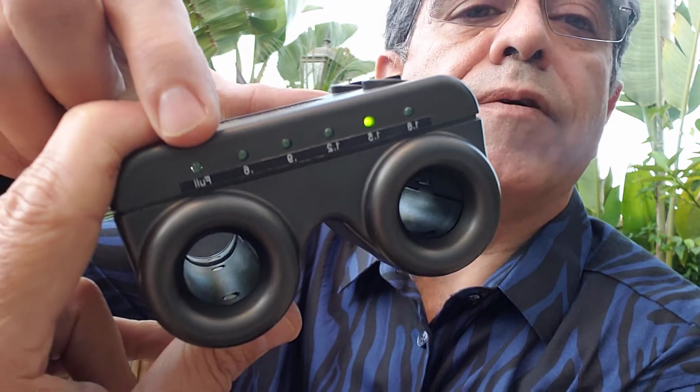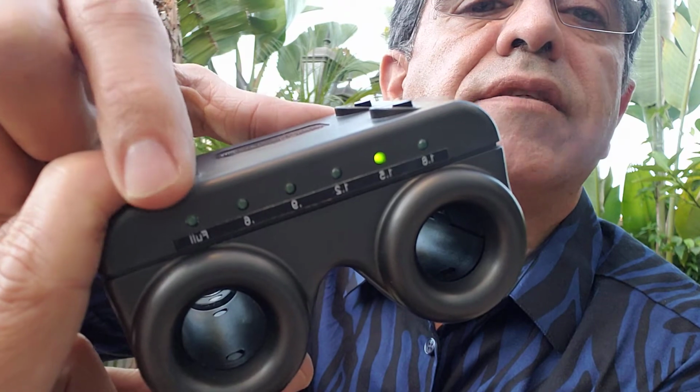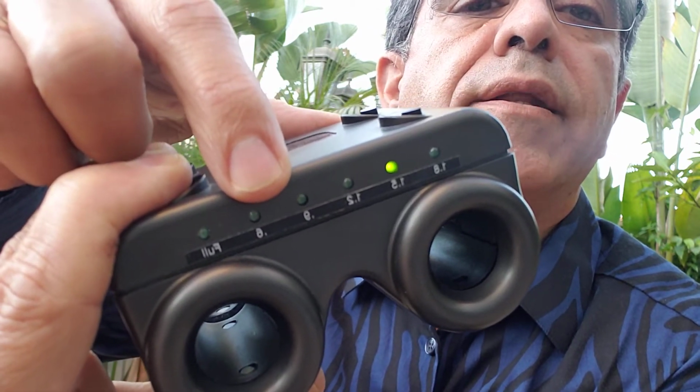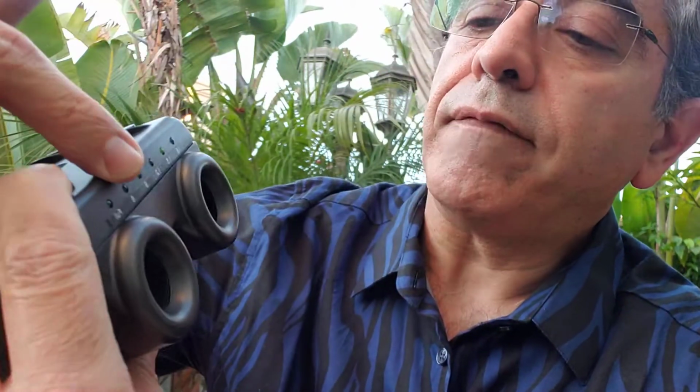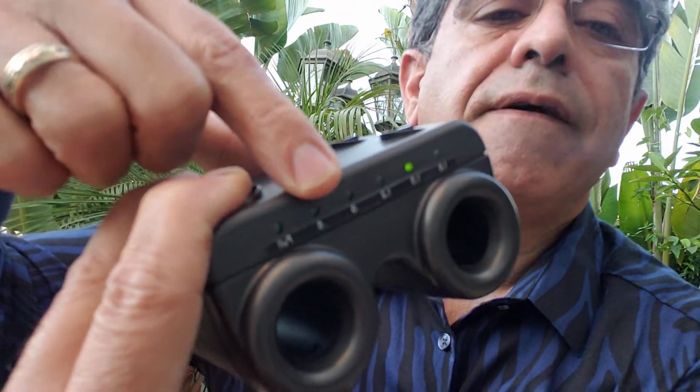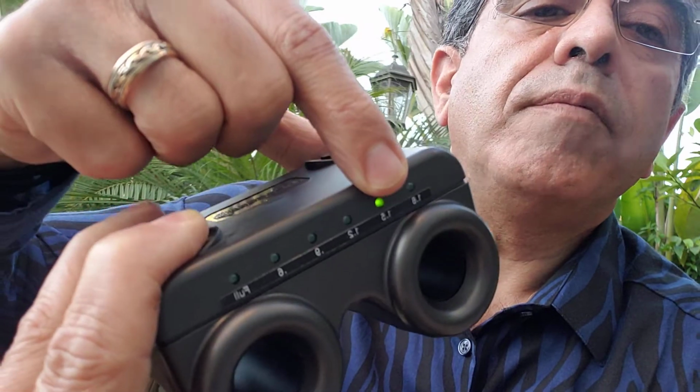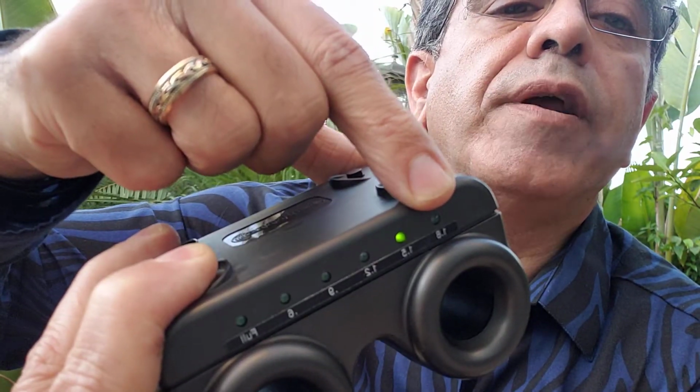unfortunately it's backwards because of my camera, but it says full, and then there is the level 0.6, 0.9, 1.2, 1.5, and 1.8.